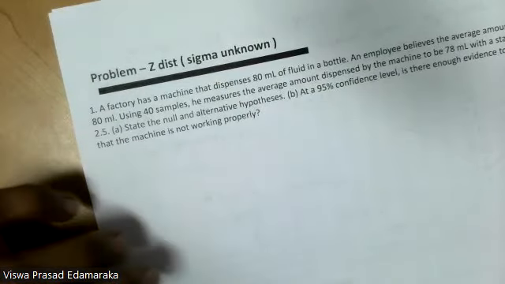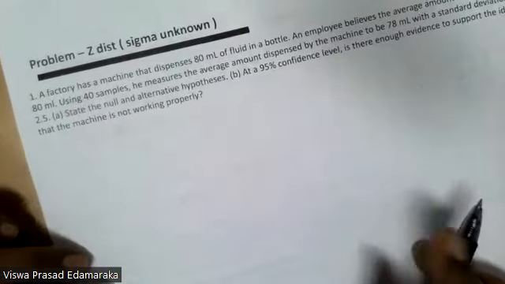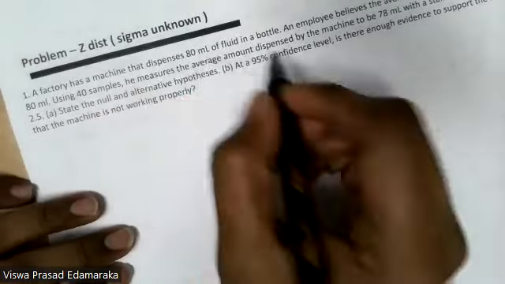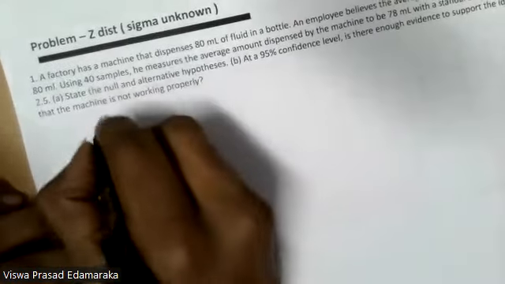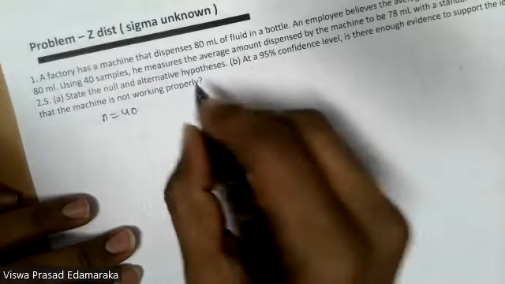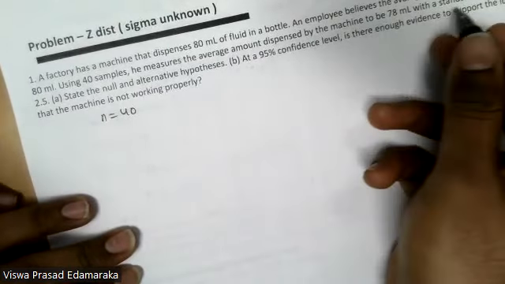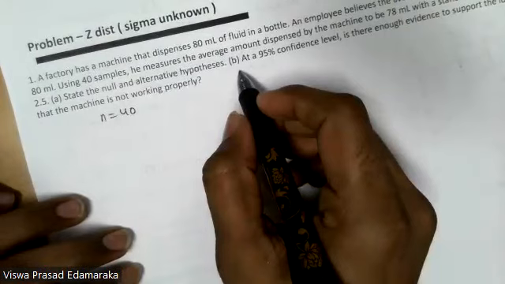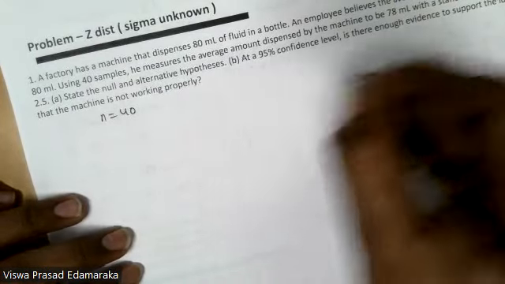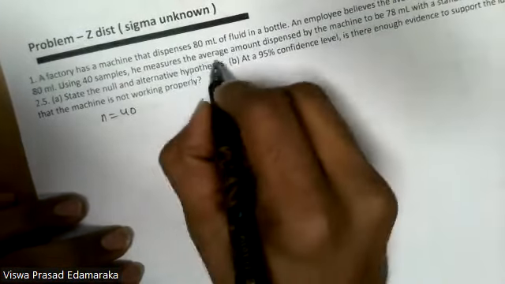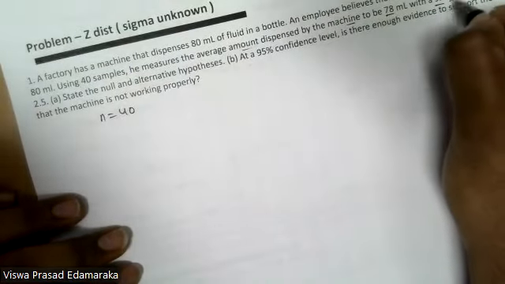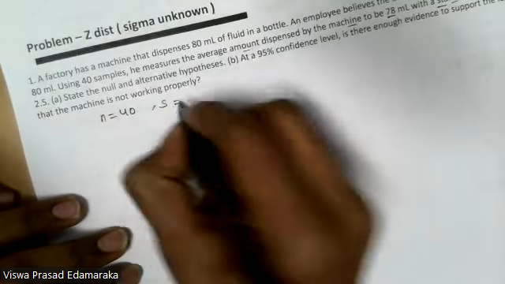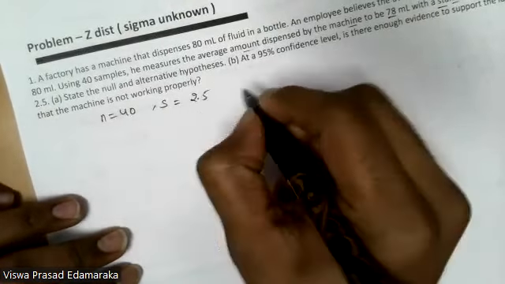This is the second problem. A factory has a machine that dispenses 80 ml. An employee believes that it is not 80 ml. He uses n equals 40, that means greater than 30. The average amount dispensed by the machine is 78, and immediately he gives the standard deviation. That means it is the sample standard deviation, 2.5.